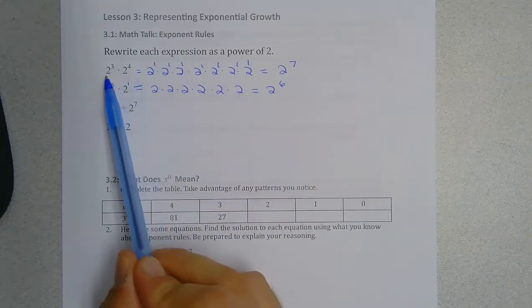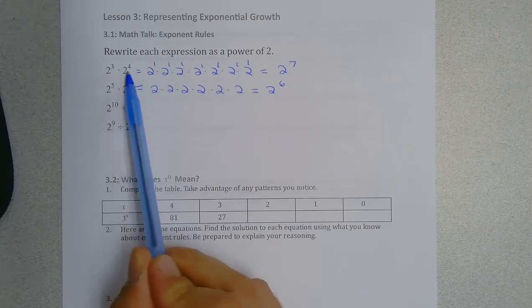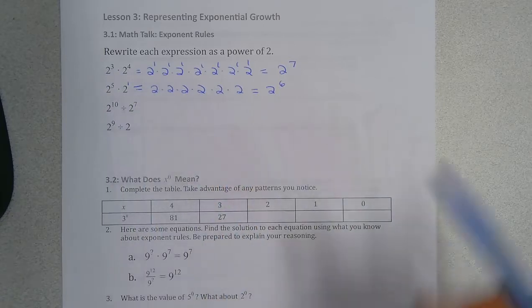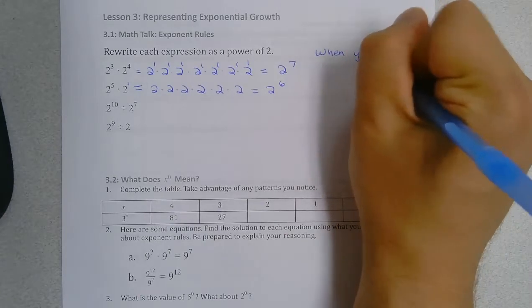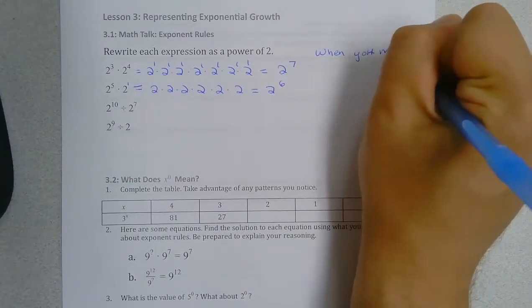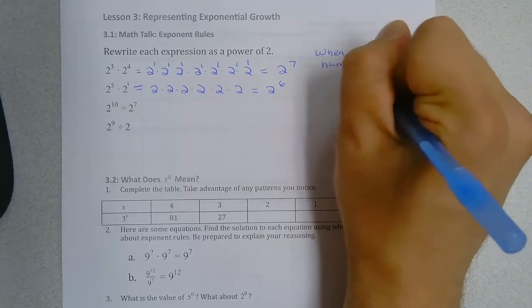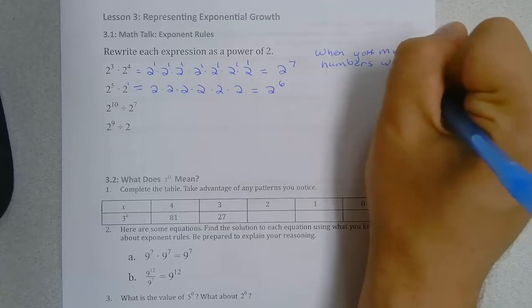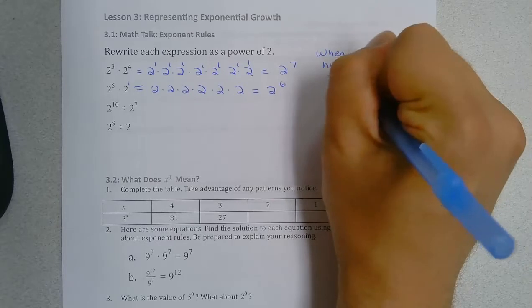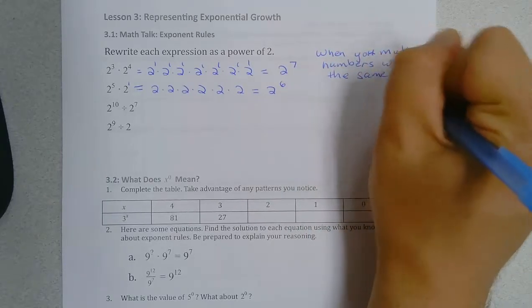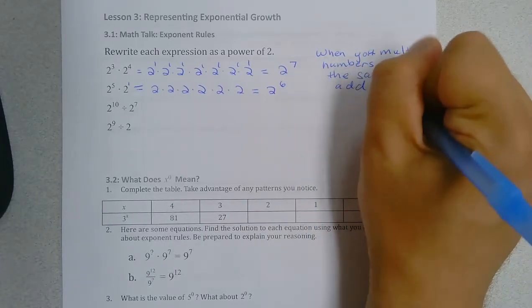So when you multiply numbers with the same base, you add the exponents.